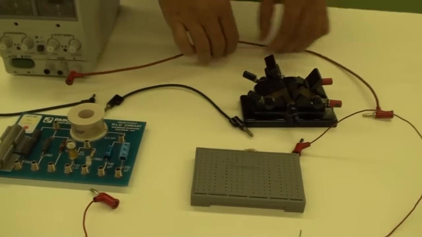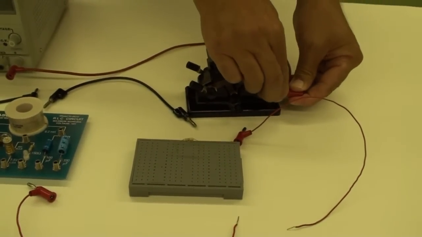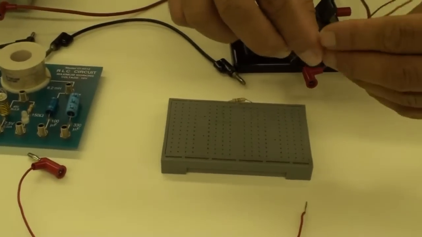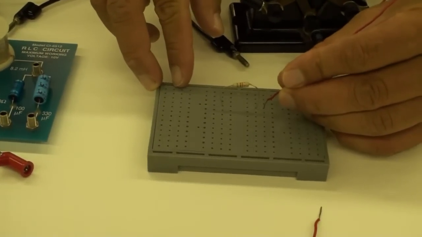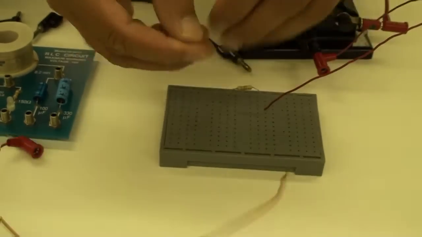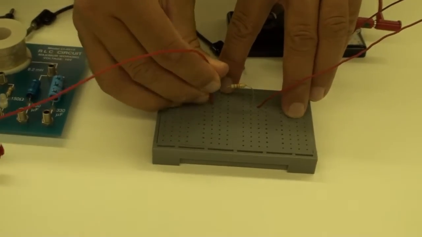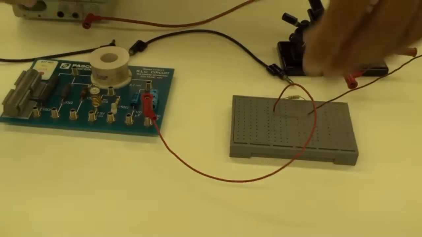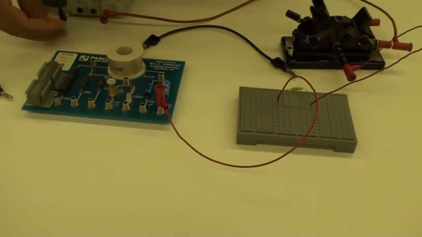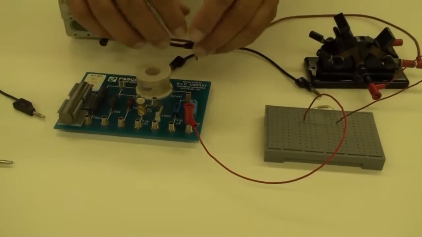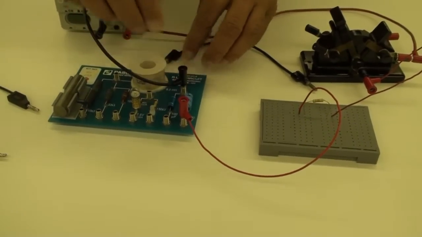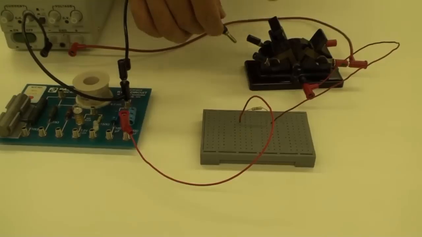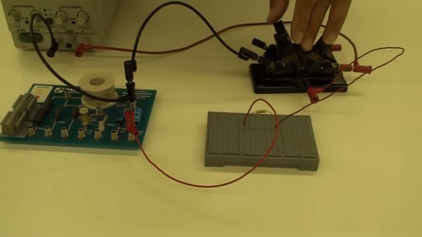For circuit assembly, connect the positive pole of the voltage source to one side of the switch. Connect the center of the switch to the resistor. Connect the capacitor in series with the resistor, and complete the circuit to the negative pole of the voltage source. The other side of the switch is connected to the low voltage side of the capacitor.